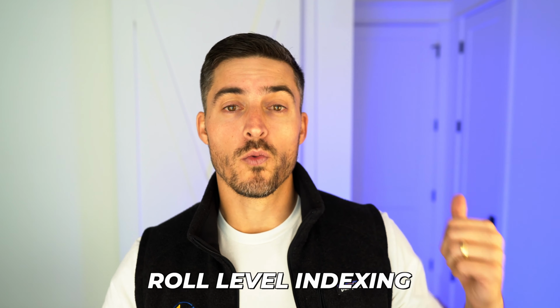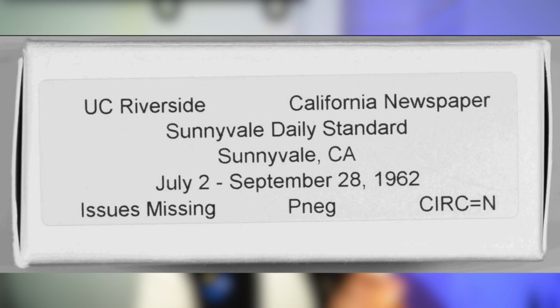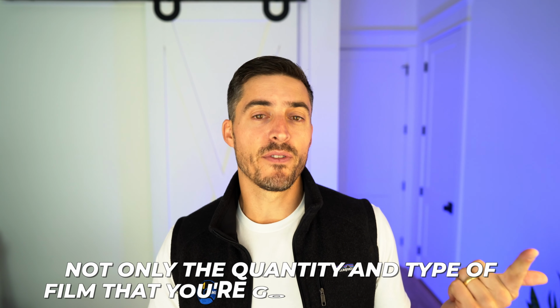The simplest way is roll level indexing, just replicating what's on that microfilm box label and capturing that. But if you want to go down the granular path, you're going to be at, let's say, image level. That's going to be much more expensive. So not only the quantity and type of film that you're going to be scanning, but also the indexing and a couple other things will affect the price. But at a high level, the way we scan your microfilm will be one.